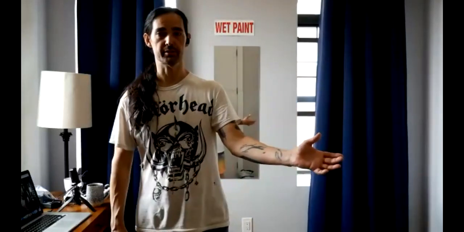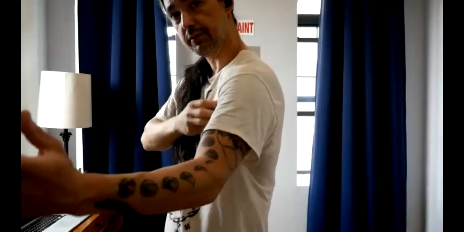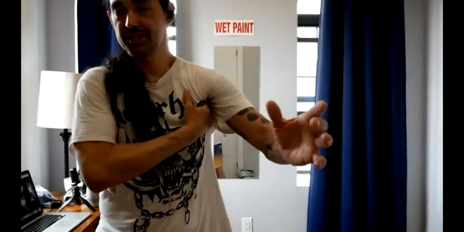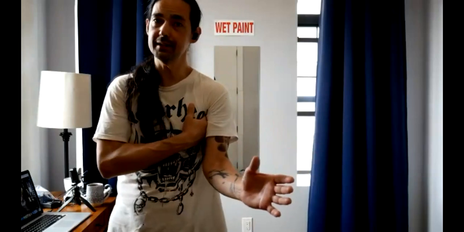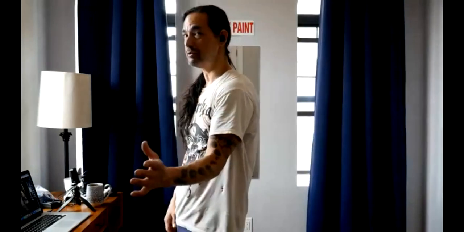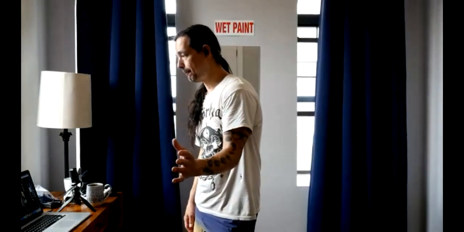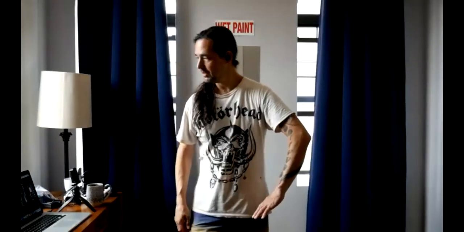External rotation is accomplished by the infraspinatus muscle, on the posterior surface of the scapula. On the anterior surface of the scapula is the subscapularis muscle that does internal rotation. So with external rotation, which muscle is the agonist? The infraspinatus or the subscapularis? The infraspinatus, yes. And with internal rotation, which one is the agonist? The subscapularis. Very good.